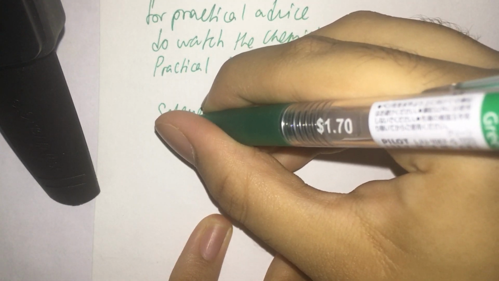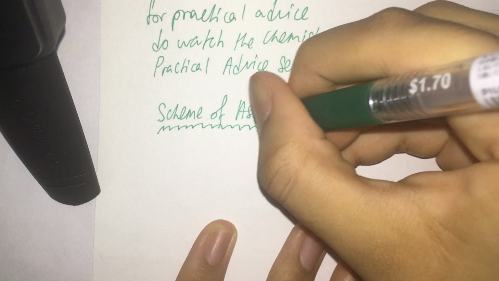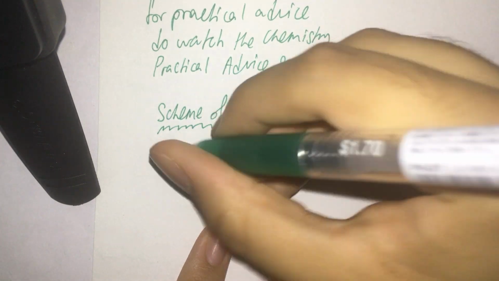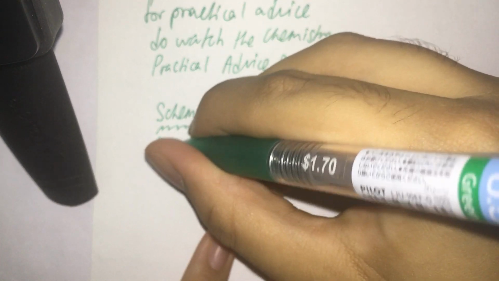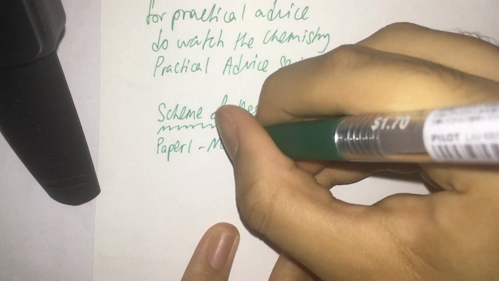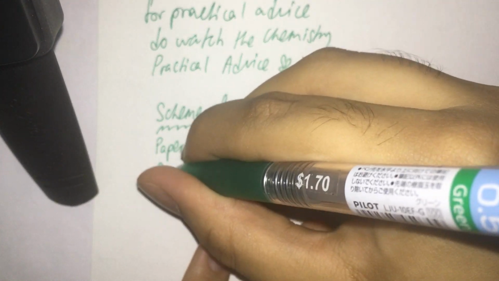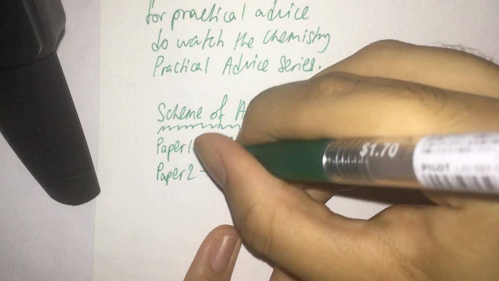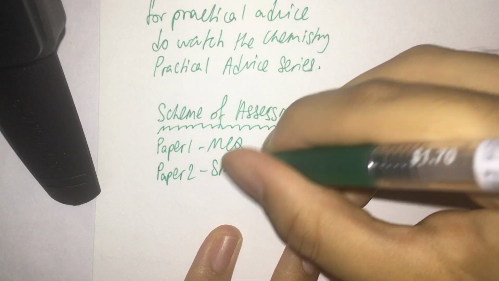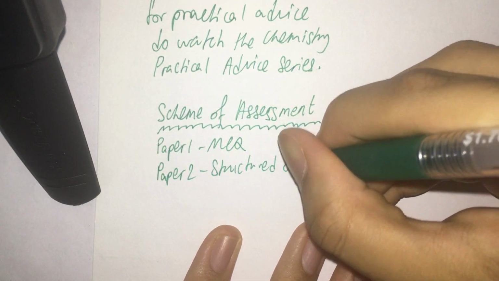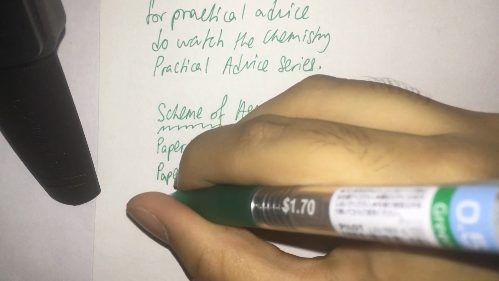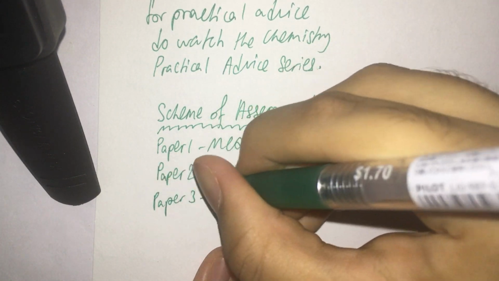So as per the scheme of assessment, we have 4 different papers in chemistry. The multiple choice, which is paper 1. Paper 2, which is called structured questions. Paper 3, which is called free response questions. And paper 4, which is practical. So paper 1 is basically just 30 multiple choice questions. Each question you get 2 minutes, so in total you have 1 hour.